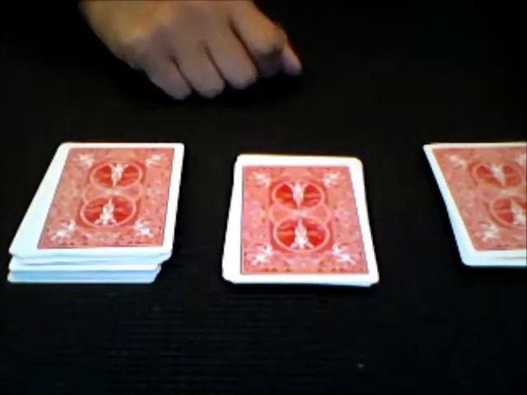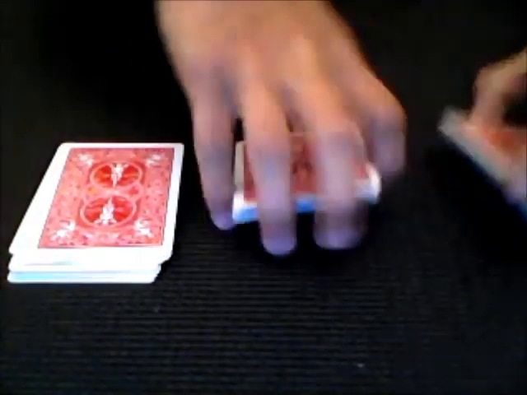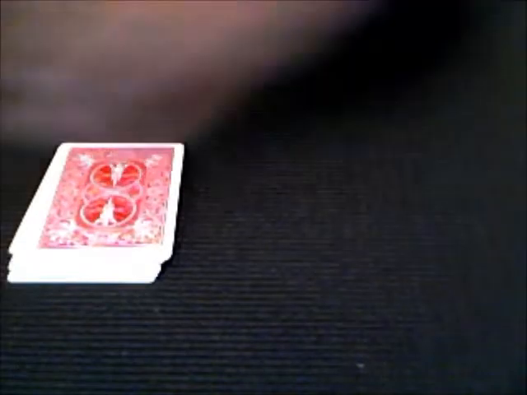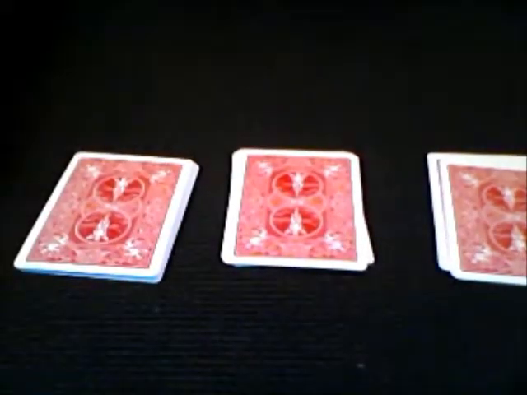Let's pretend these 2 piles that don't have the 6 of diamonds in, we get rid of them just to make it a bit quicker. Then you'd be left with the pile with the 6 of diamonds in. Then I split them into 3 piles, like that, and you do the same thing again.